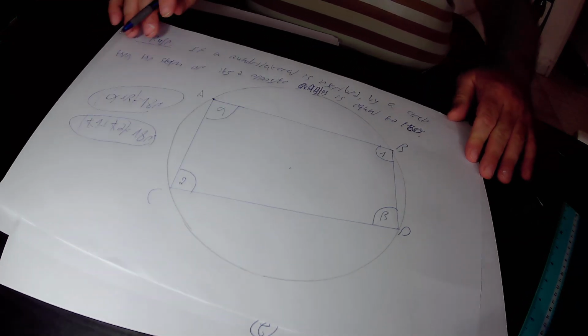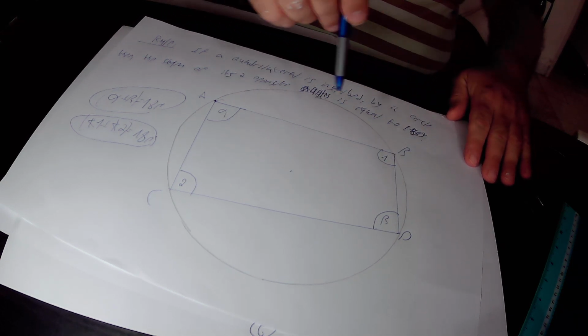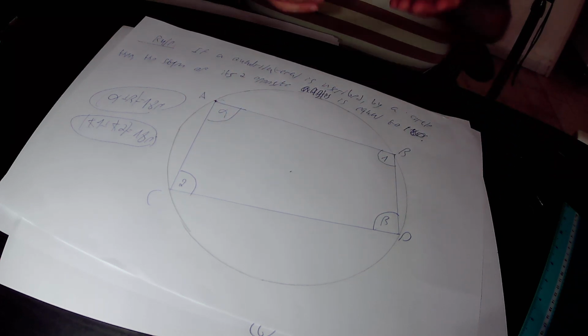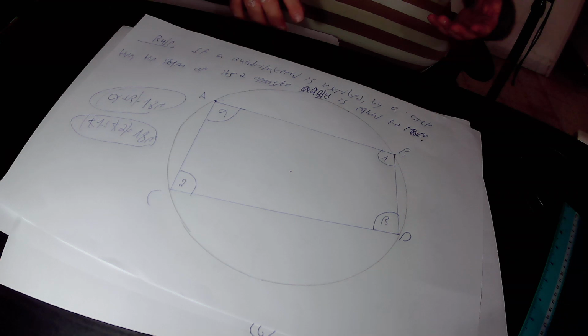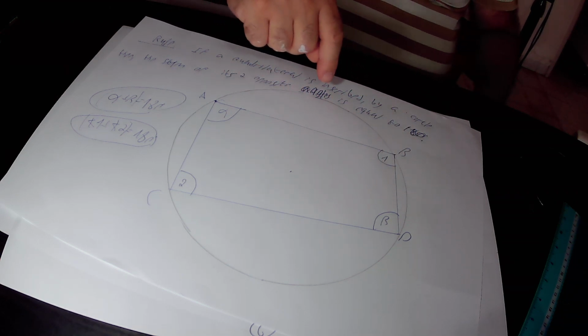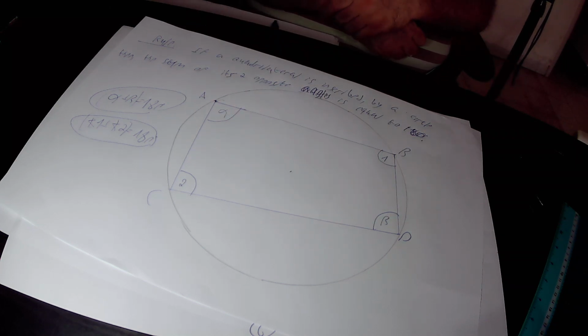So in the drawing we have a circle. This is quadrilateral ABCD that is inscribed by this circle, and according to this rule, the sum of its two opposite angles must be equal to 180 degrees.